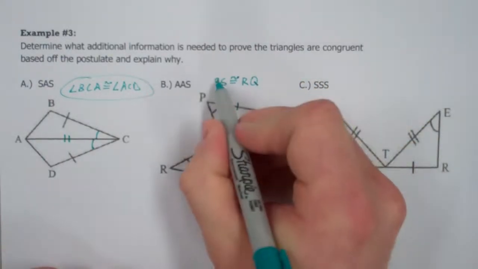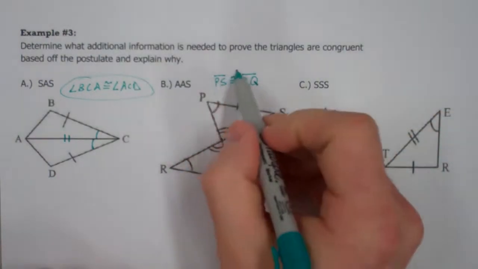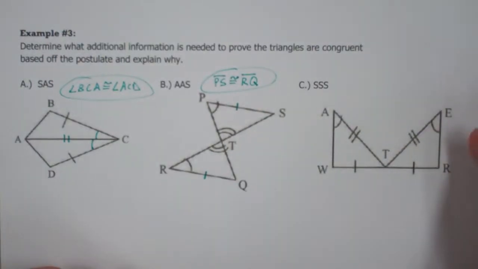When you write a congruency statement, you've got to put the symbols there for what they are. If you don't, you're talking about the measure of those. And we'll circle this one up.